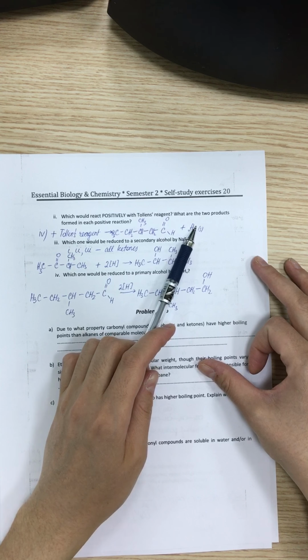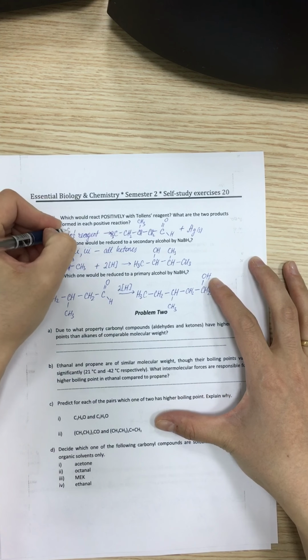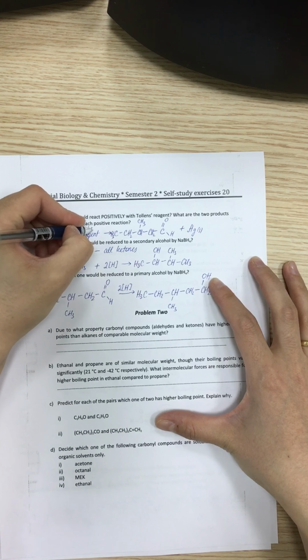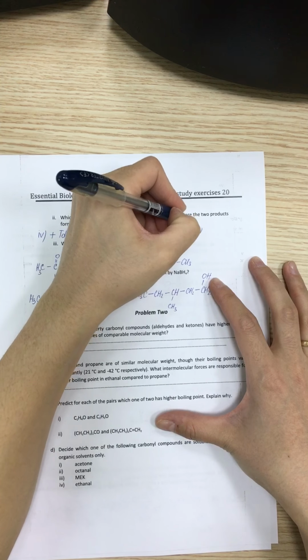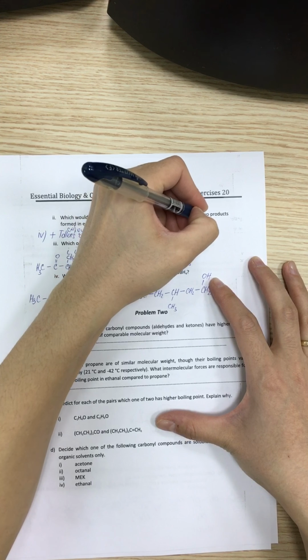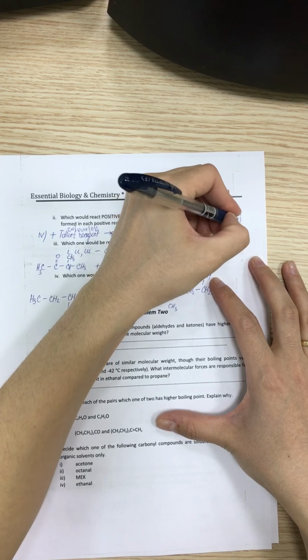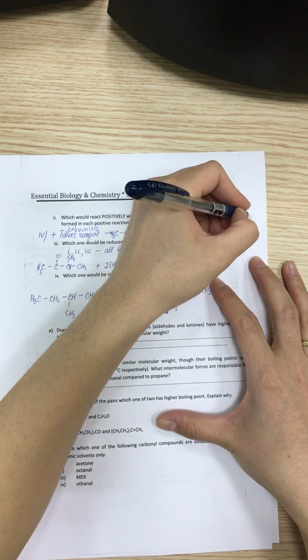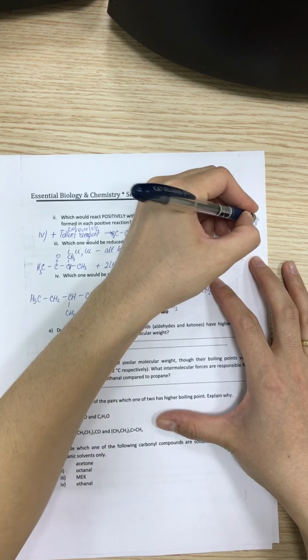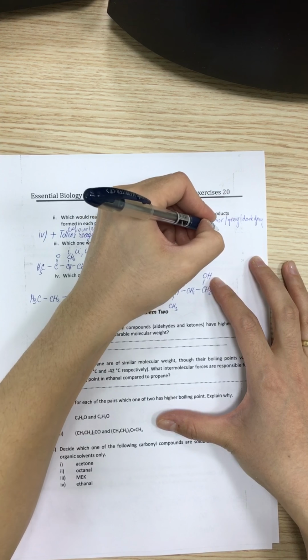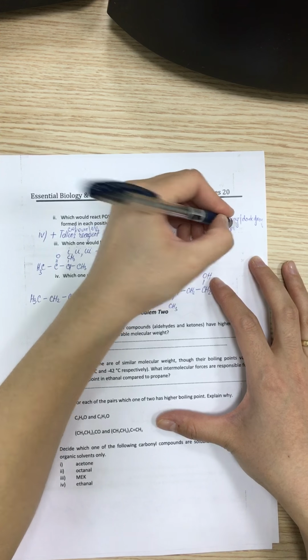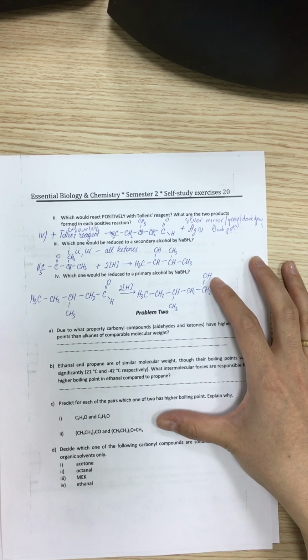So the color change for this reaction would be from colorless to a silver mirror, or gray, or dark gray, or even a black precipitate that will be formed during this reaction.